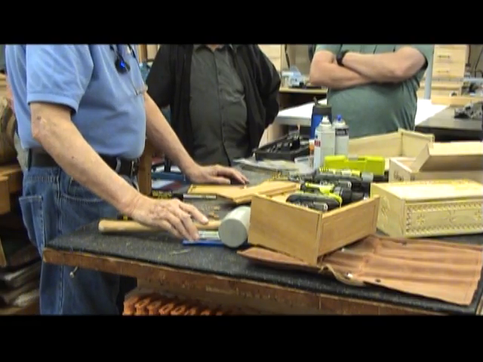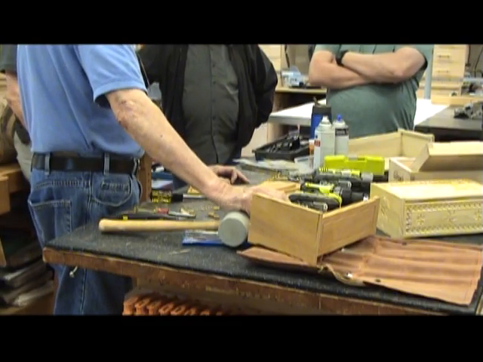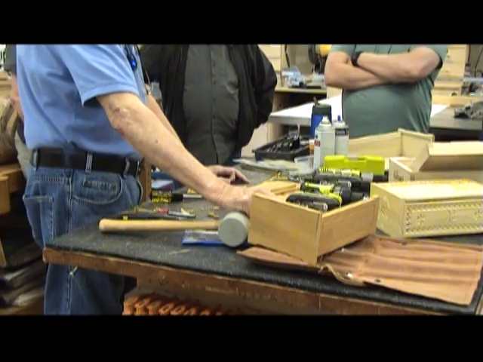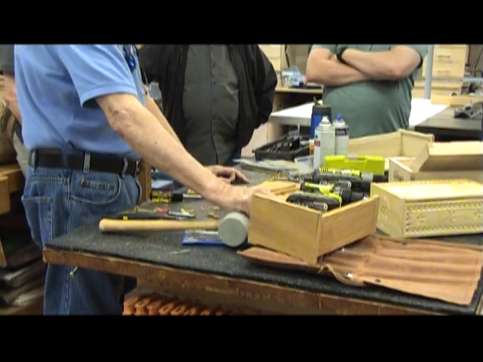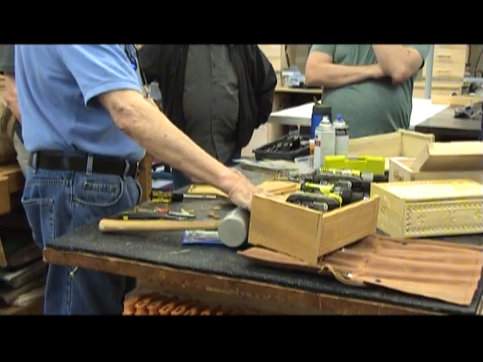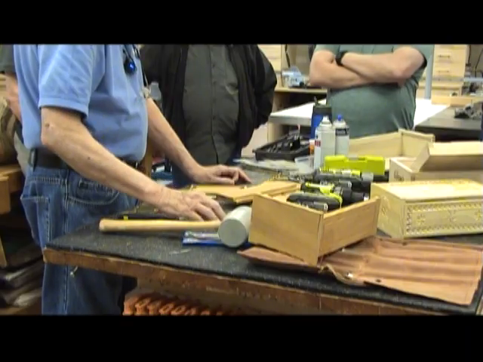I mentioned there is an exact dimension of the box bottom per the plan, but I've never used it. I've always measured and cut the box bottom widthwise to fit, and I would recommend that also.